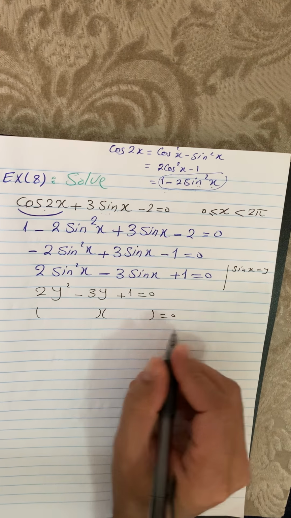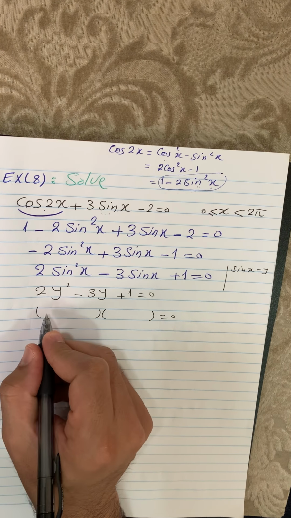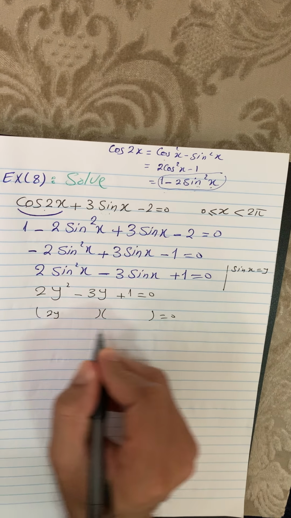In order to factor this equation, 2y square, 2y and y, then the sign negative, multiply what gives positive, negative times negative equals positive, then 2 multiplied by 1 equals 2, 2 and 1. Now we need to divide by 2, so it becomes 1. So I'm going to write here y minus 1 and 2y minus 1 equals 0. So y minus 1 equals 0, it means y equals 1. 2y minus 1 equals 0, it means y equals half.